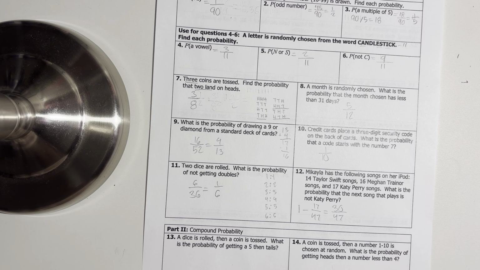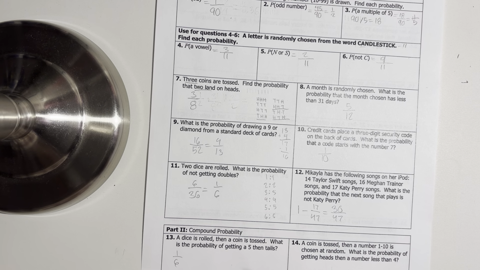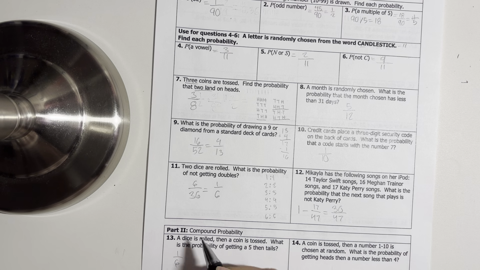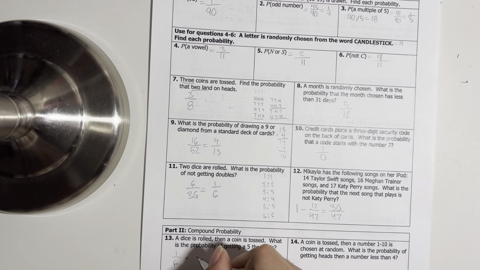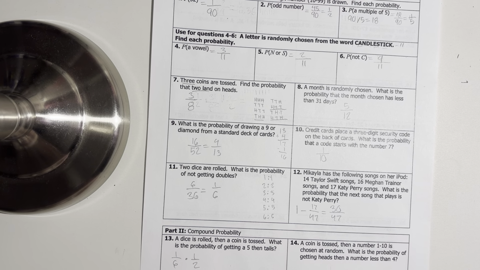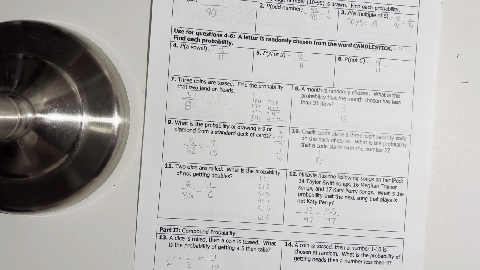Since we can only get a 5 once, it would be 1 over 6, because a dice has 6 different outcomes in total, but we're trying to get a 5, and the 5 can only happen once. So it'd be 1 over 6 times the tails, which would be 1 over 2, because there's a half probability that we get tails. So after we multiply, it would be 1 over 12. And that would be our final answer.